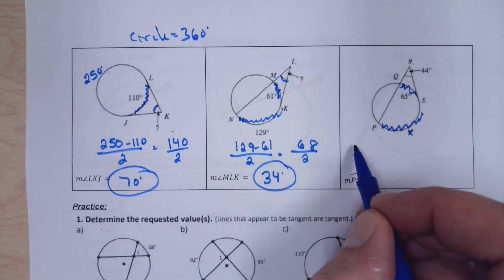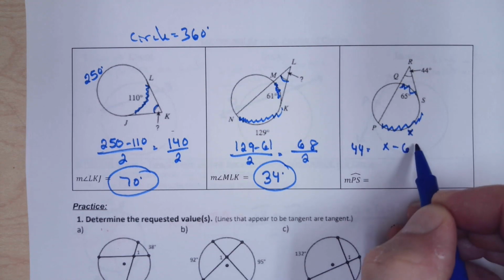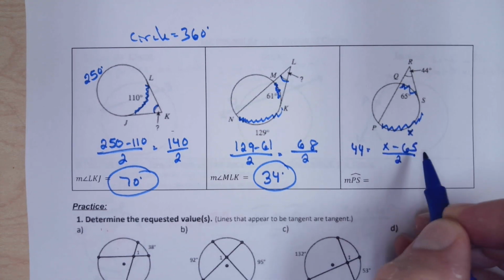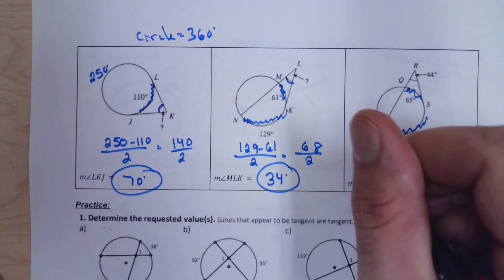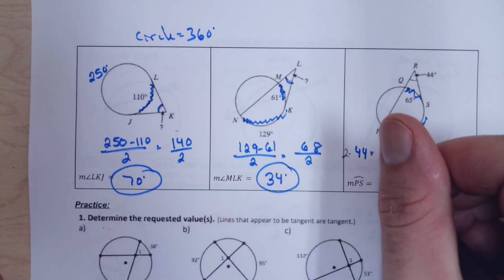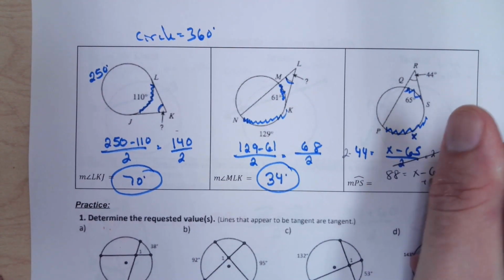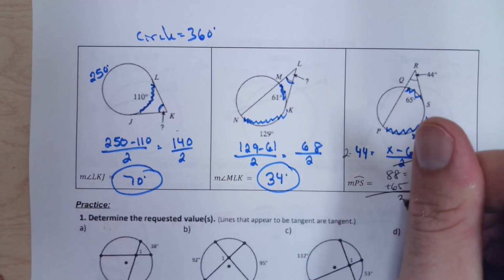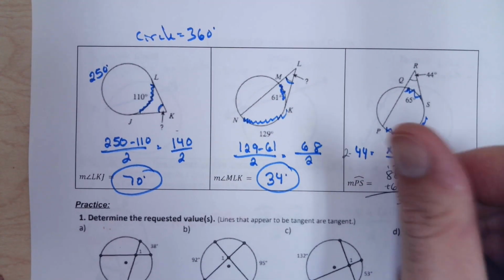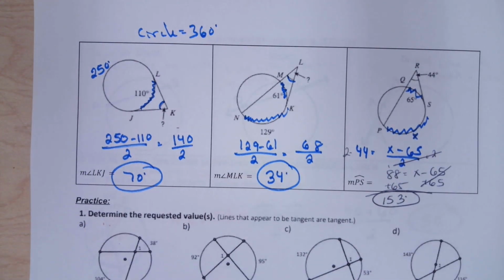And finally, I don't know this one, but I know the answer. So 44 is equal to the big arc minus the small arc divided by 2. I have to do some calculating here: times 2 on both sides. So I have 88 is equal to x minus 65. Need to add the 65. So 153. Alright guys, that's it.